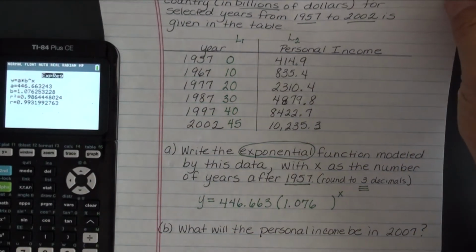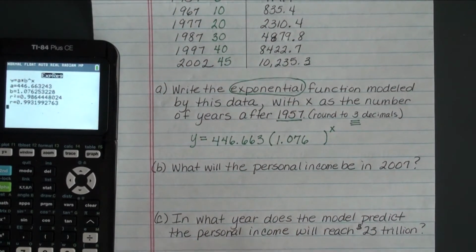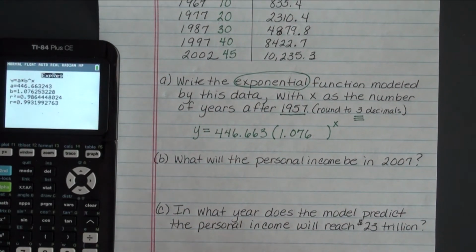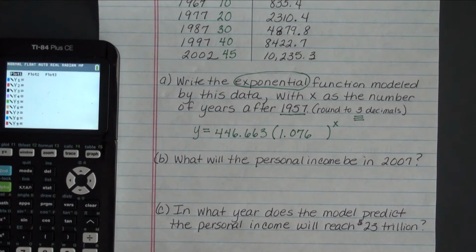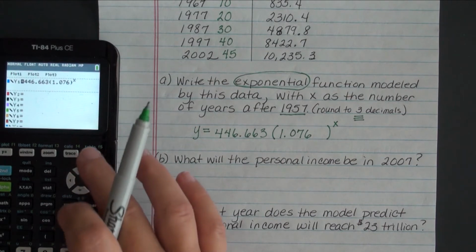Alright, so now we have our equation, and in order to do some predictions, we're going to have to enter that equation into the y equals. So in y equals, I'm going to turn off my plot 1, and then I'm going to type in my equation. 446.663 parenthesis 1.076 parenthesis to the x power. And I'm going to press Graph.